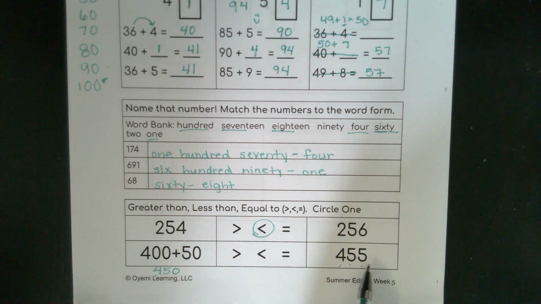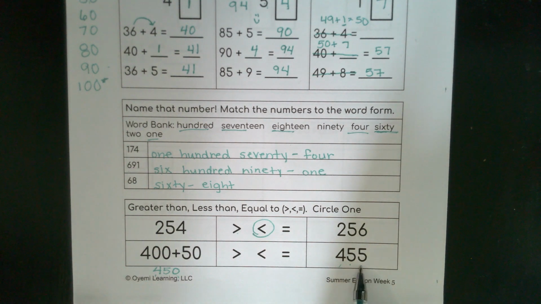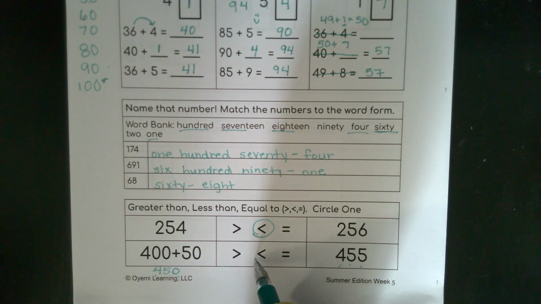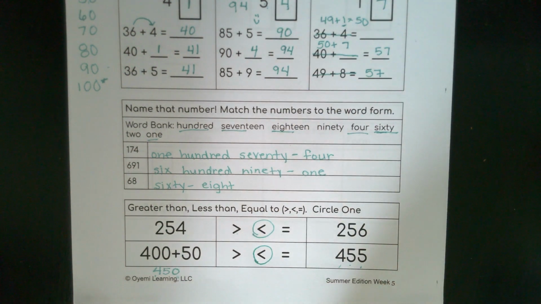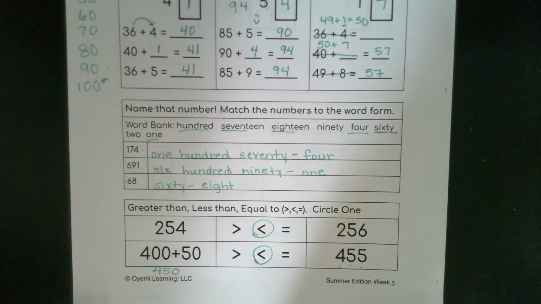So this one is greater than this one. This one is less than this one. So I'm going to put the less than symbol. See how it's on the smaller side? This one was less than too. See how it's on the smaller side?